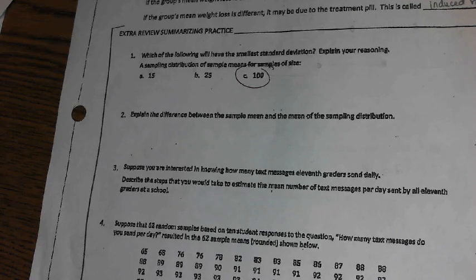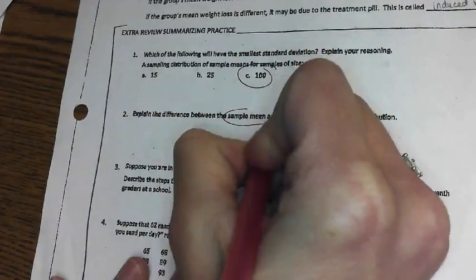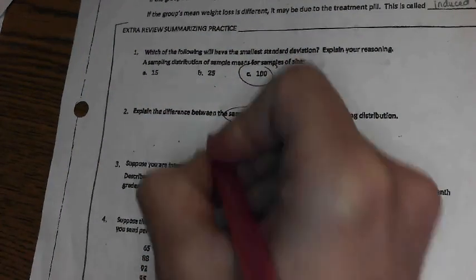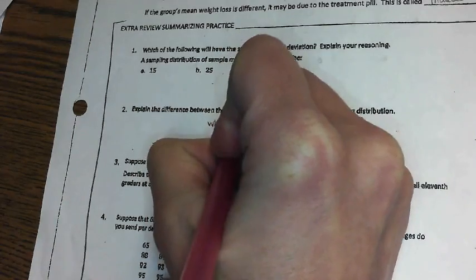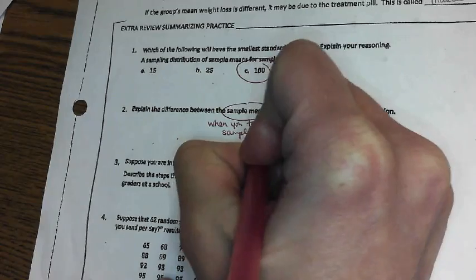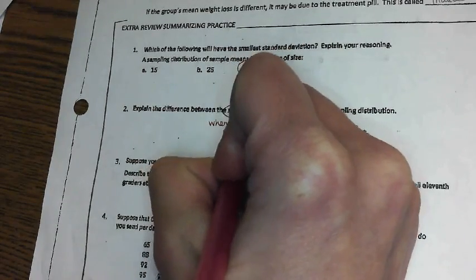Explain the difference between the sample mean and the mean of the sampling distribution. Okay. The sample mean is just when you take a sample, it's the average of that sample.